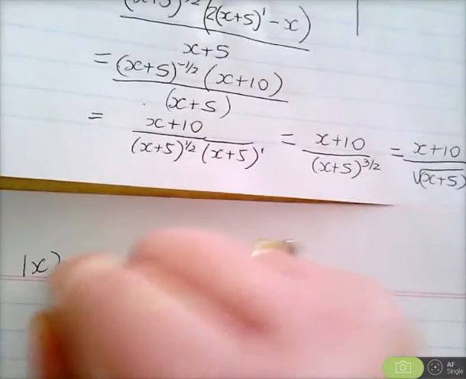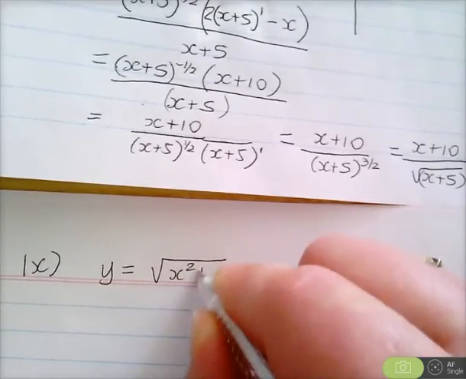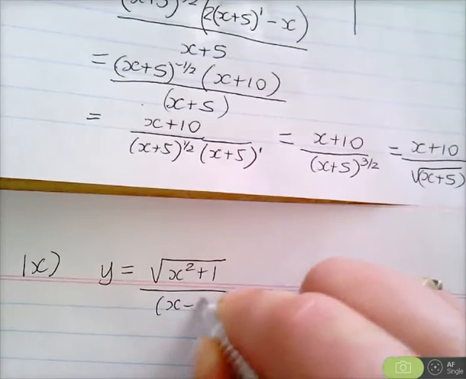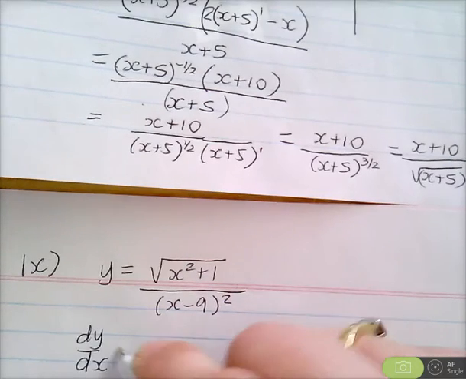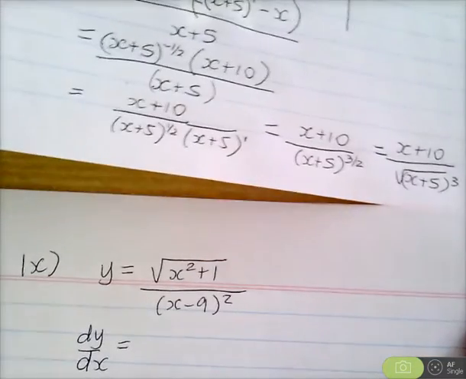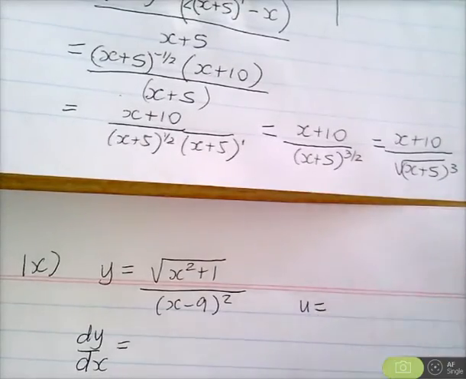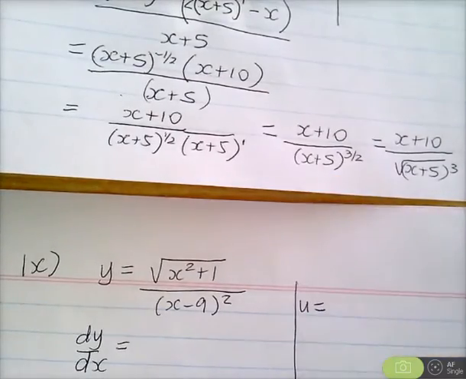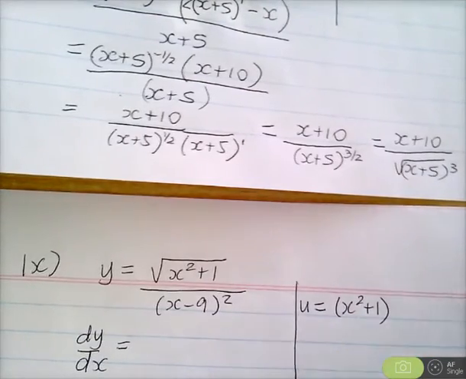Question 1x. If y is the square root of x squared plus 1 over x minus 9 squared, differentiate it. So, you ready? Can we get rid of the square roots? You have to differentiate it. So what have we got? U is x squared plus 1 to the half, because you can't differentiate it the way it is.